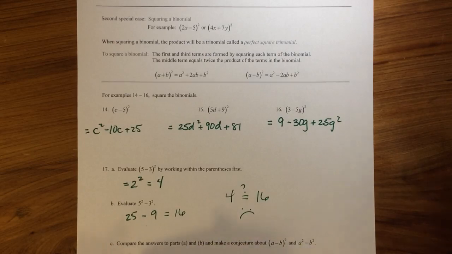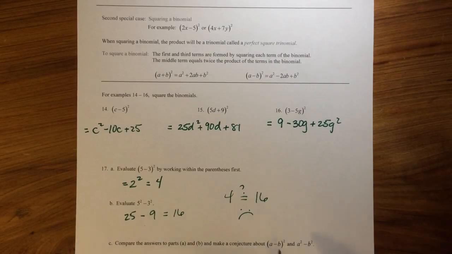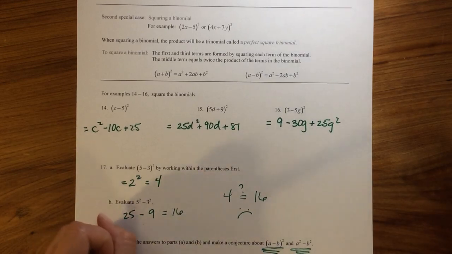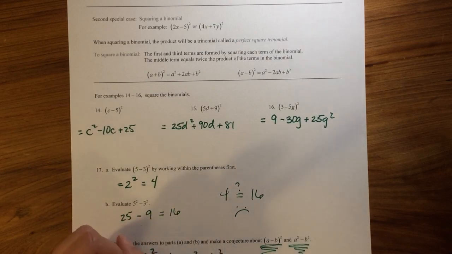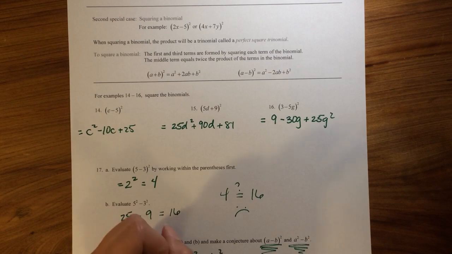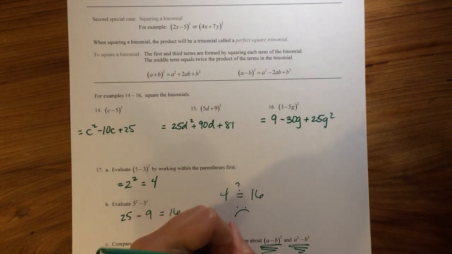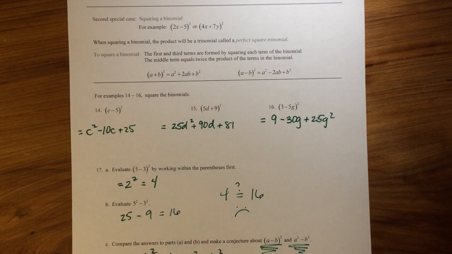So make sure that whenever you are multiplying, you read if there are parentheses or not. So a minus b quantity squared is not, I cannot repeat that enough, is not a squared minus b squared. Not the same thing. So be really careful. It does not distribute like that. Remember, if you've got a perfect square binomial, it becomes a perfect square trinomial. 3 terms.